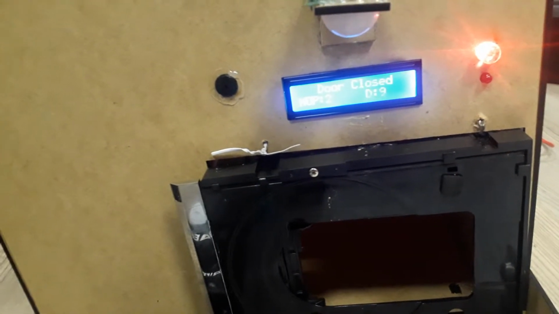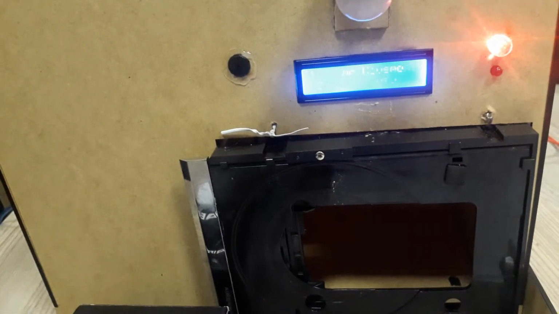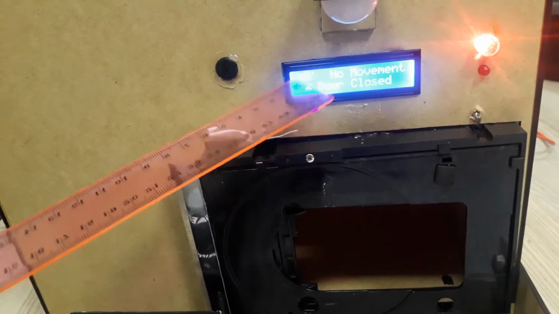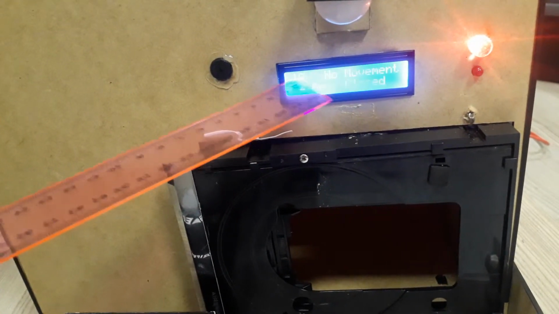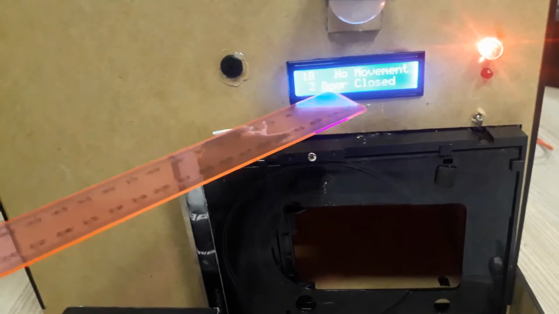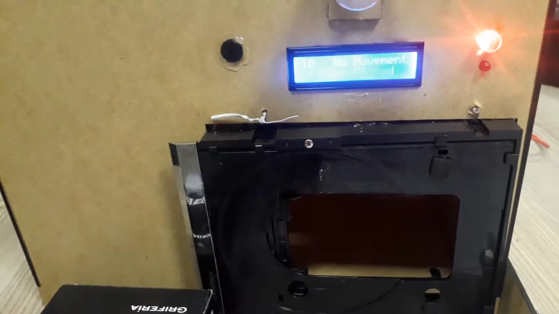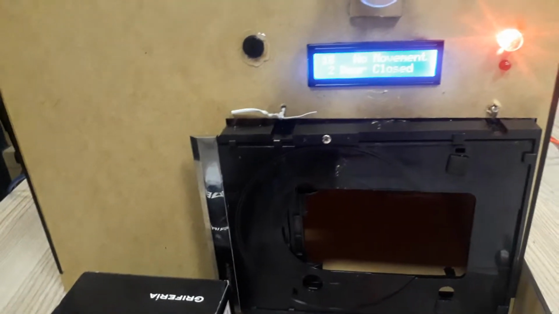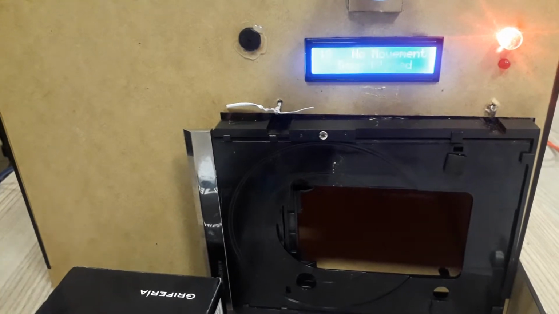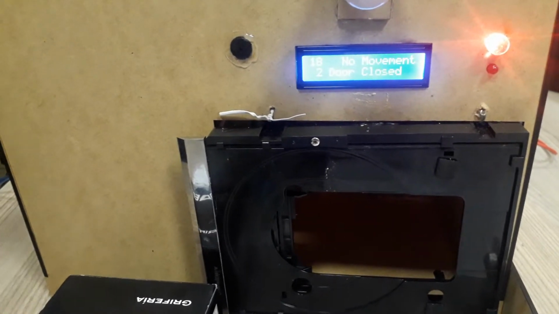And when the distance goes back to 18 centimeter, it means that there are no people currently at the door. And now I'm going to go to ThingSpeak.